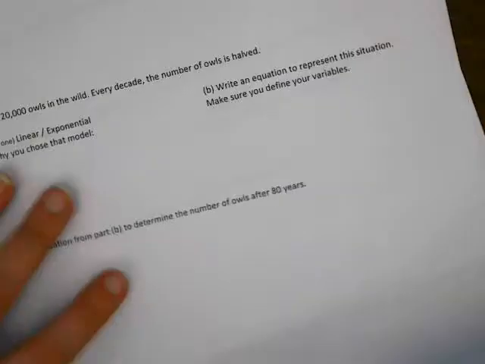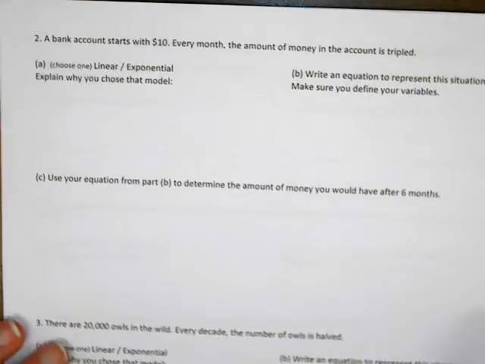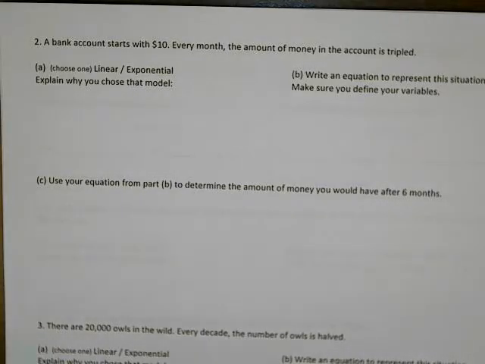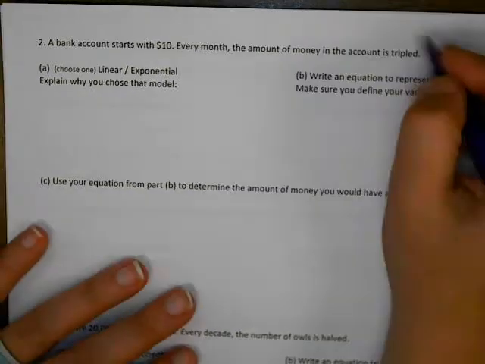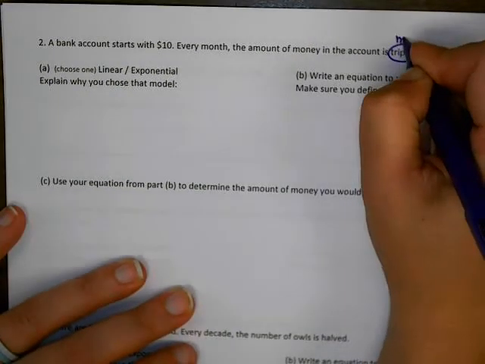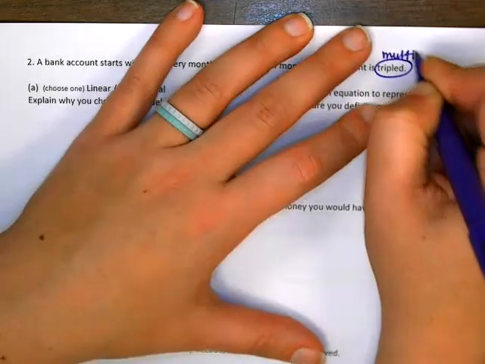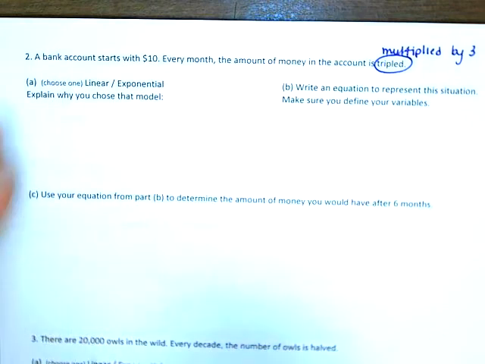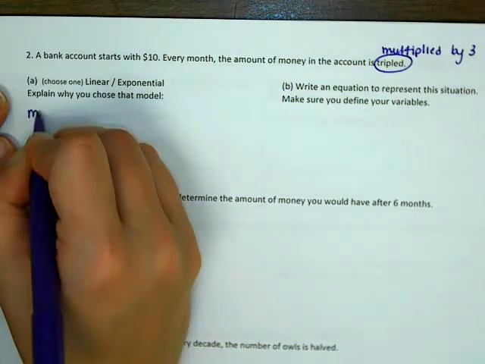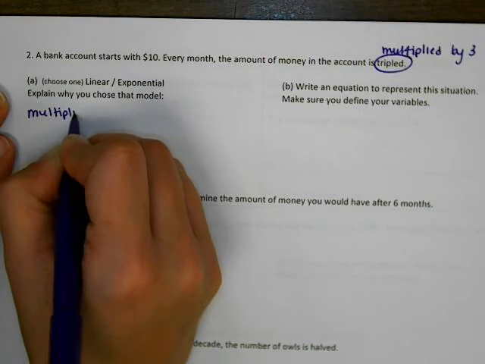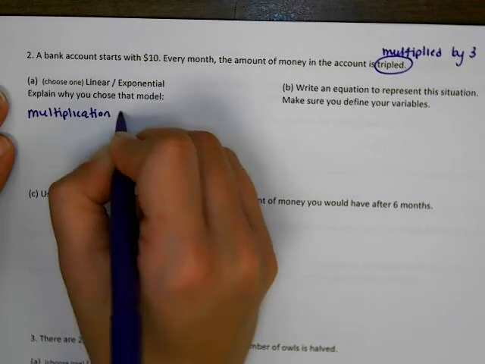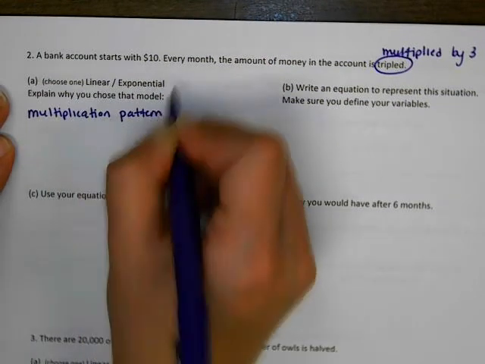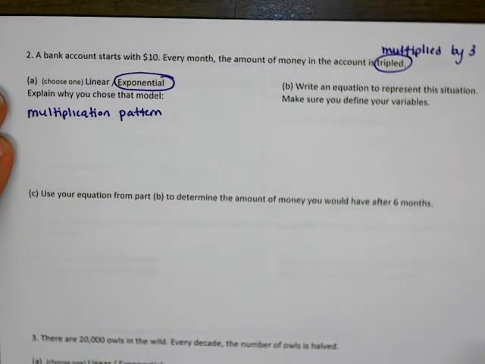Now let's take a look at another example. My next example says a bank account starts with $10 every month. The amount of money in the account is tripled every month. Because it says tripled here, that means multiplied by 3. So my pattern here would be a multiplication pattern, which means I would choose an exponential model.